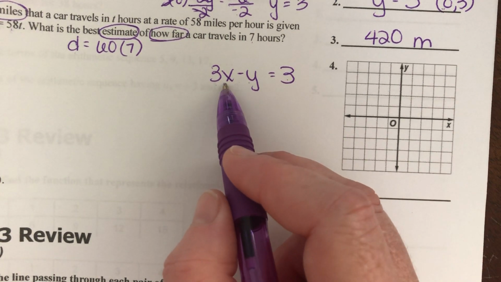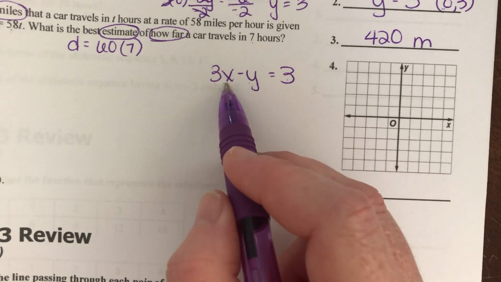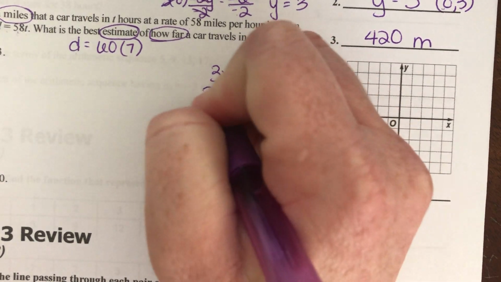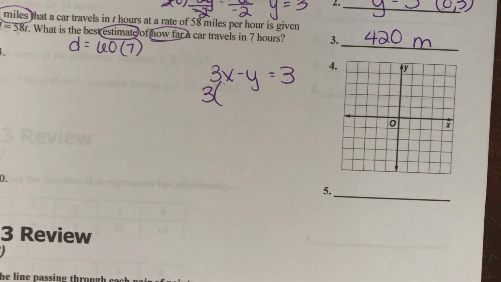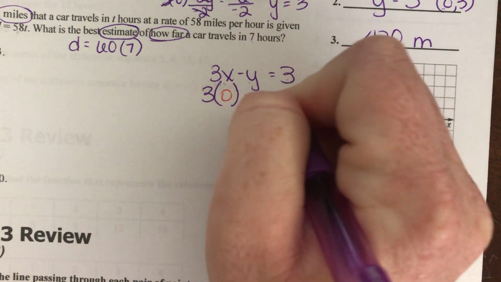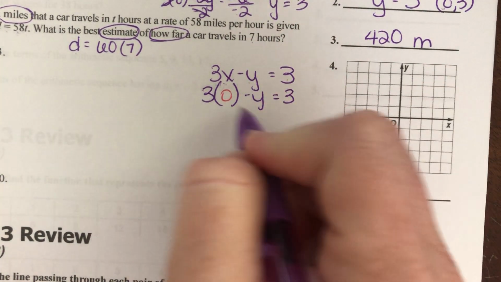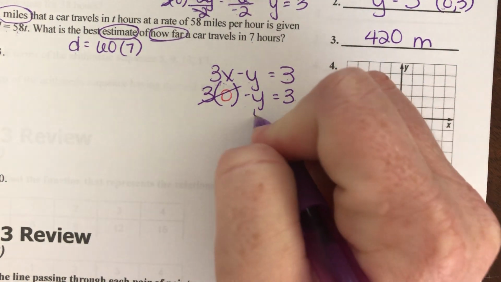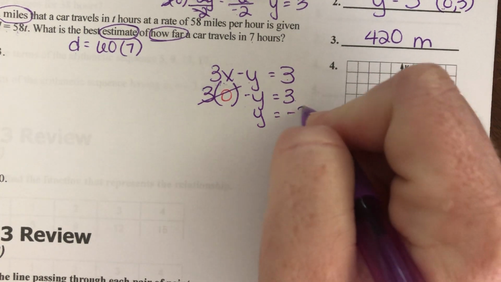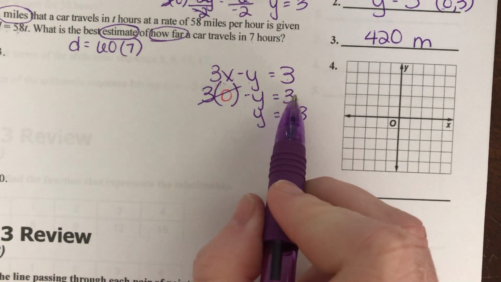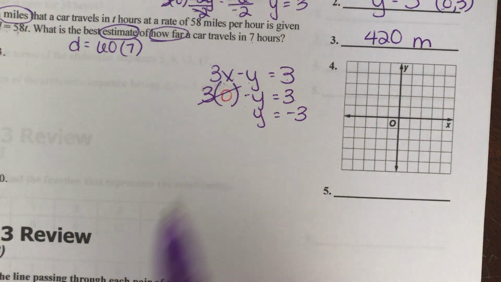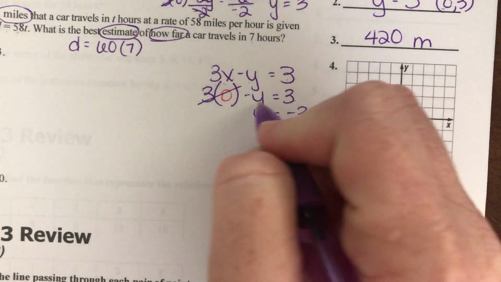So we're going to plug a 0 in for x and solve for y, plug a 0 in for y and solve for x, and plot them on our coordinate plane. All right, so it doesn't matter which one you plug 0 in for first, because you've got to do it to both. 3 times 0 minus y equals 3. 3 times 0 just goes away. Negative y equals positive 3. So positive y has to equal negative 3. You just either multiply or divide both sides by negative 1 since there's a negative sign in front of y. So there's our y-intercept.